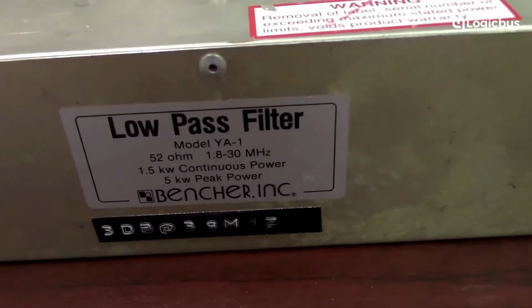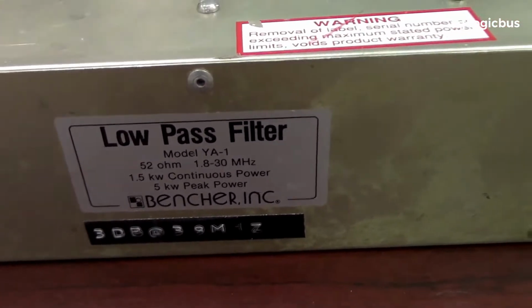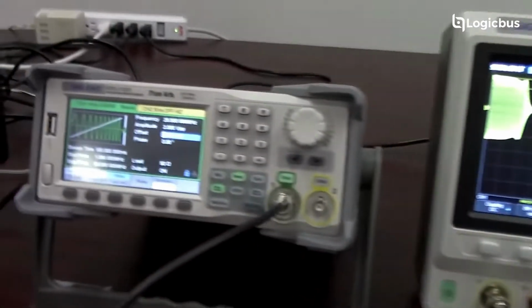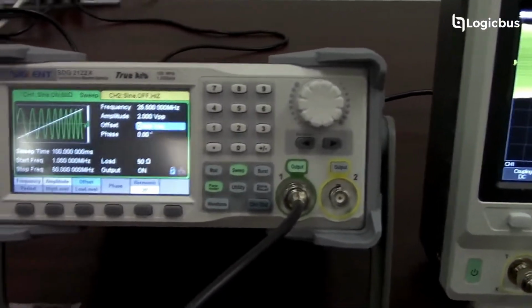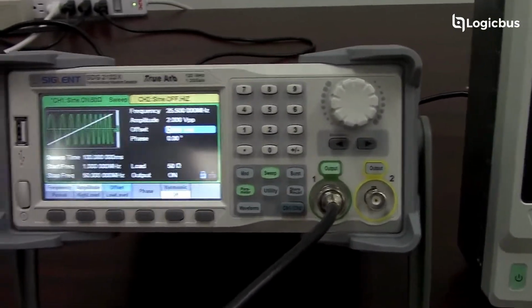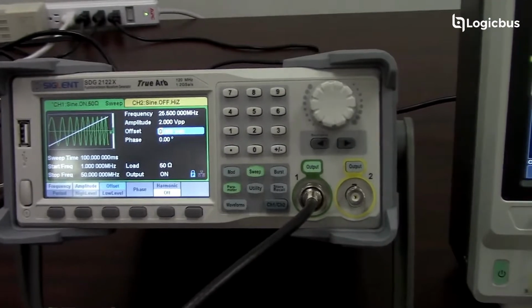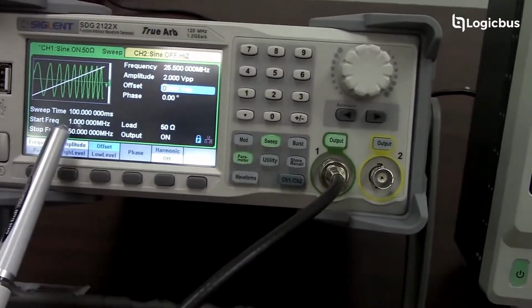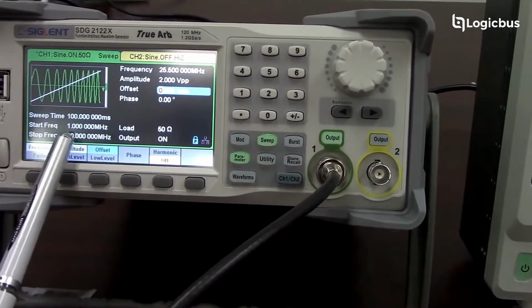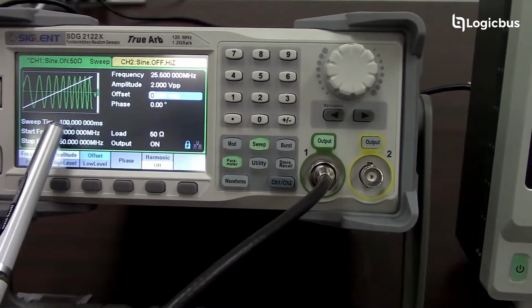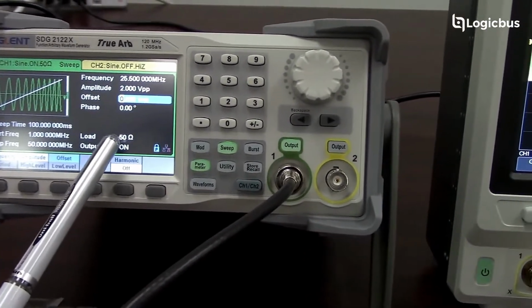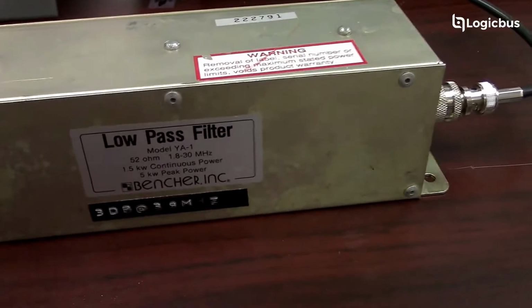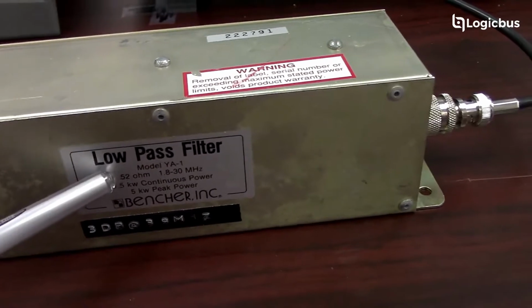So we have our RF filter. Again, this one runs from 1.8 to 30 megahertz. And so I selected an SDG2000, the 2122X. So I want to perform a sweep with this particular instrument. And you'll see it's a linear sweep running from 1 megahertz to 50 megahertz in 100 milliseconds. It's a 50 ohm output for the load because the device under test is for RF. It's also a 50 ohm output.